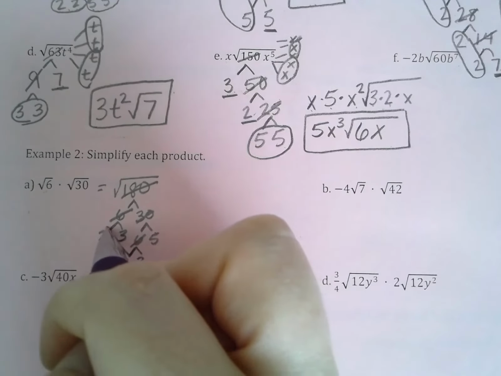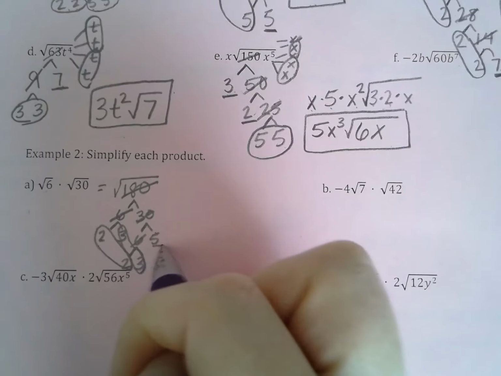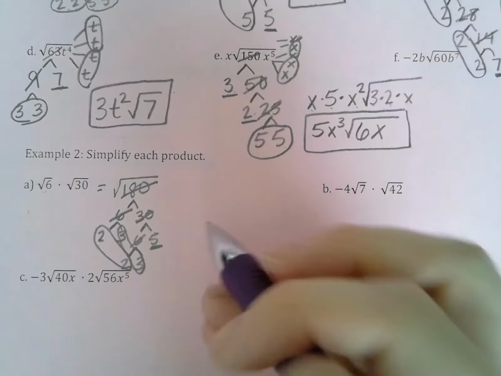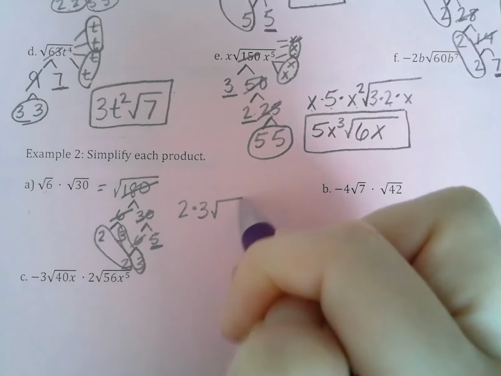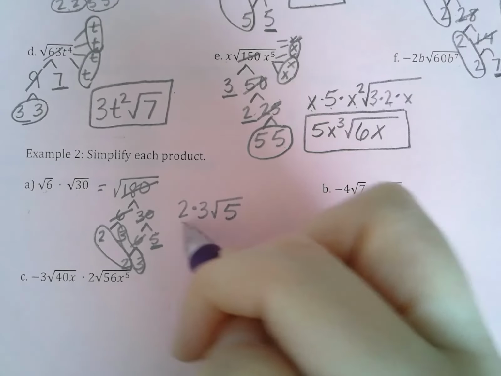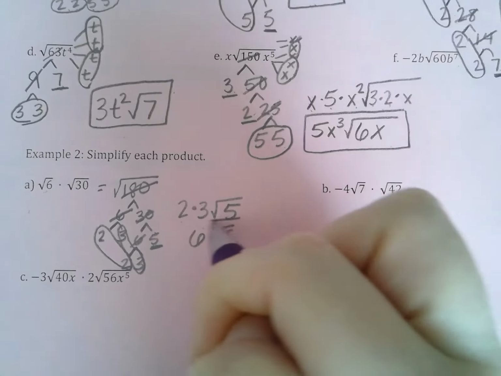So now I circle my pairs and underline what I have left. So I can take out a 2 and a 3 and a 5 is left behind. So 2 times 3 is going to be 6 with a square root of 5.